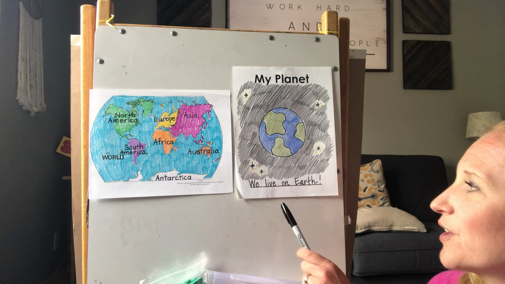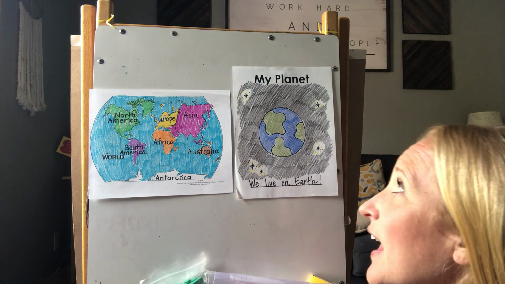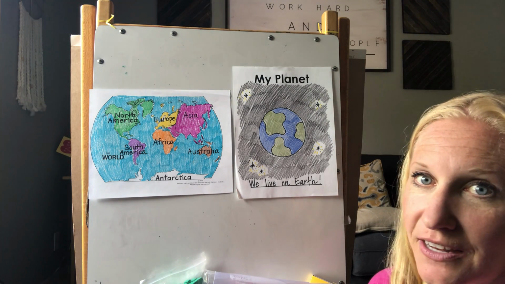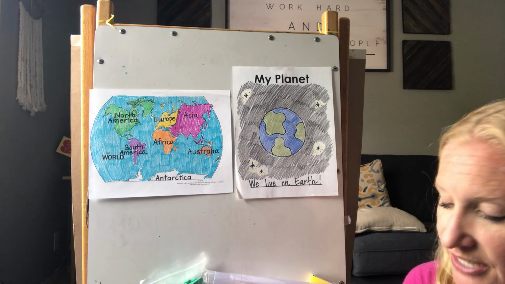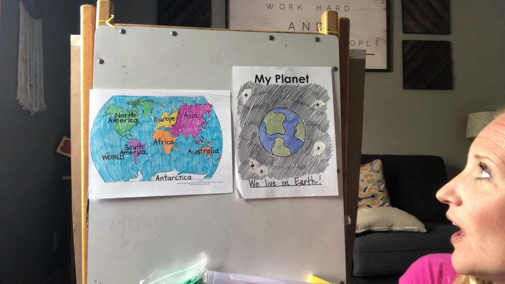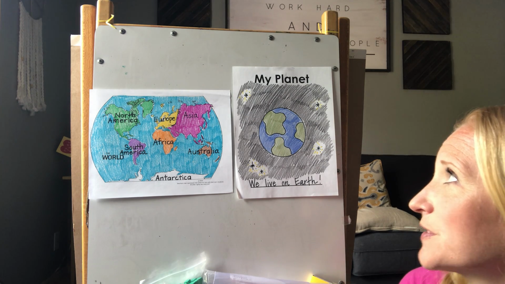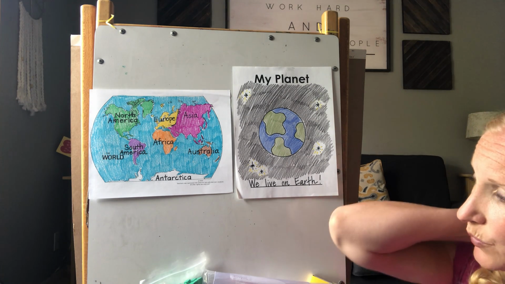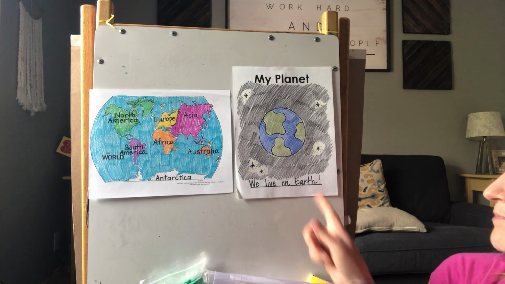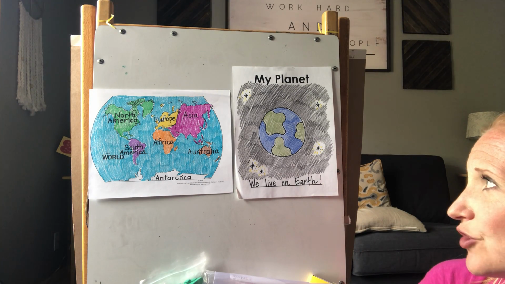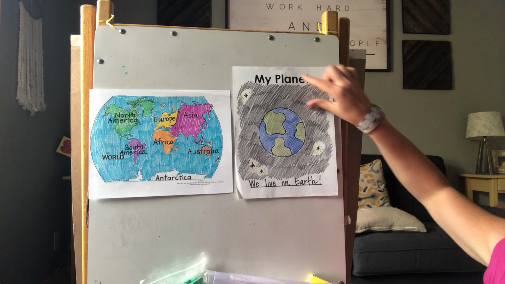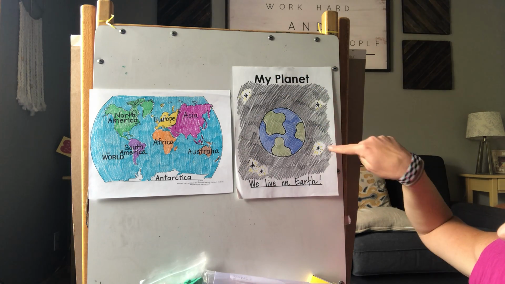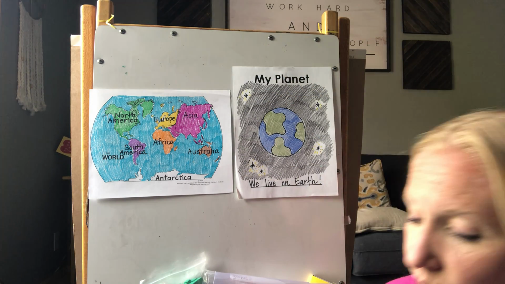And then we're working on our planet page. And we did space at the beginning of the year. If you remember, in science, we studied space. And so for our space page or our planet page, we just need to say that we live on Earth. And then you can draw a picture of Earth. Of course, I colored outer space. And I did put some stars in there, which you could do.